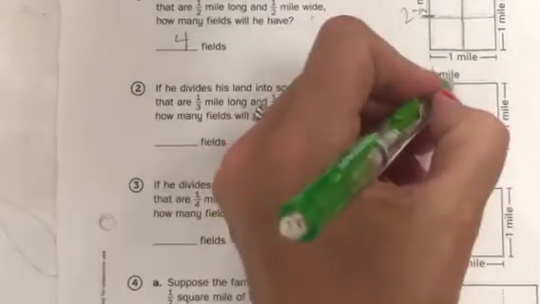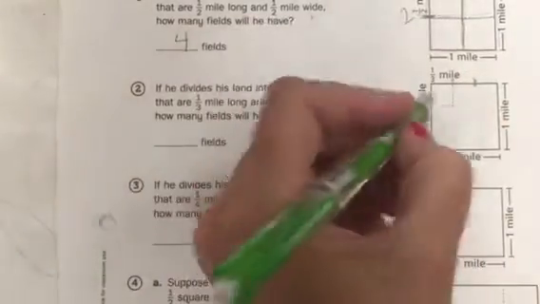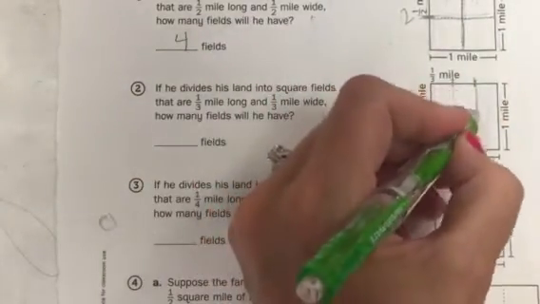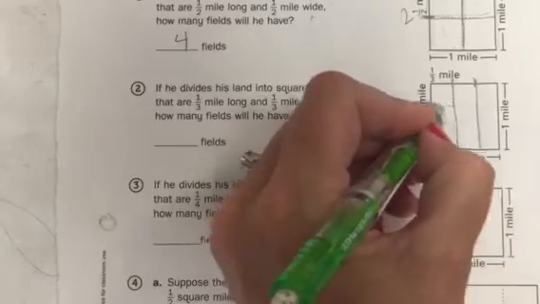Another way you can do it is you can divide this into these thirds, and the person whose paper I borrowed started to do this. You can just draw it in. And we're drawing in and we can count. Okay, how many fields will he have? Well, there we go. I'm not going to write the answer.